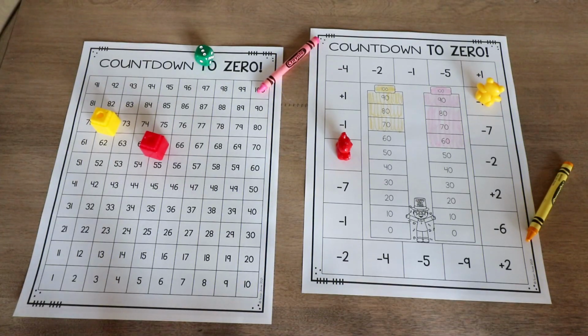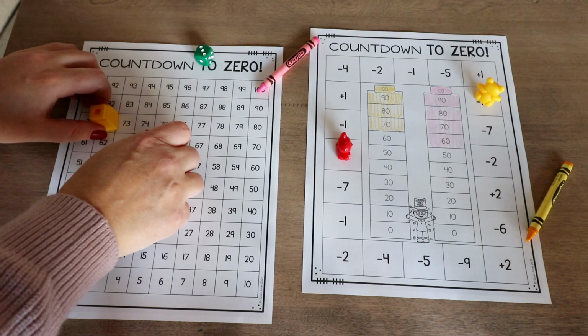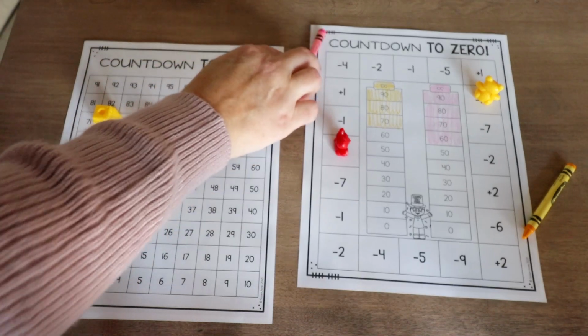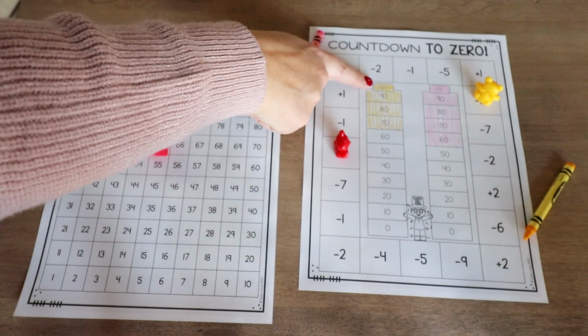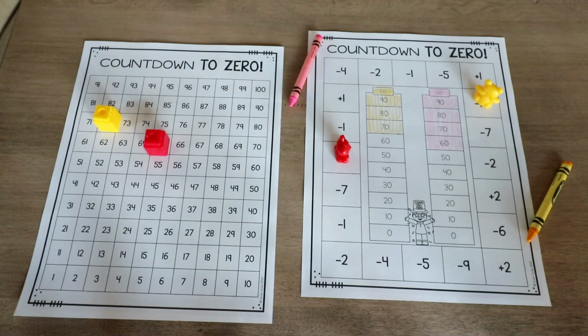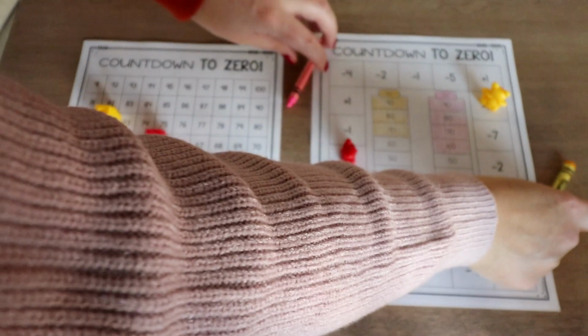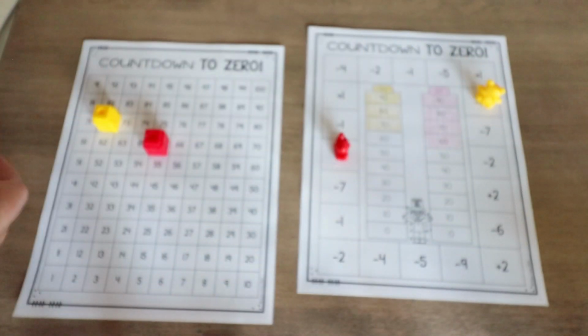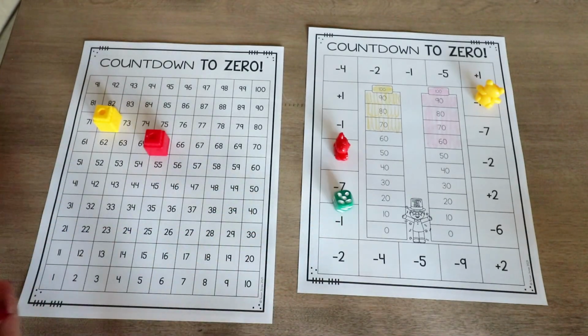Okay, so for this simple math game, Countdown to Zero, here it is already in progress. So the goal of the game is students are going to count down from 100 all the way to 0. So whoever gets to 0 first is the winner. What they'll do is they'll each get a game piece and start on the game board, which is right here. And they will go ahead and roll around the board.